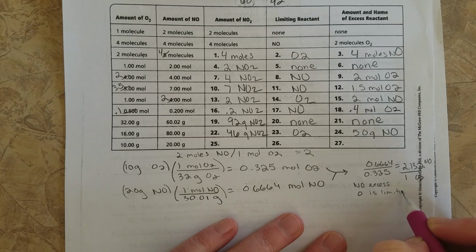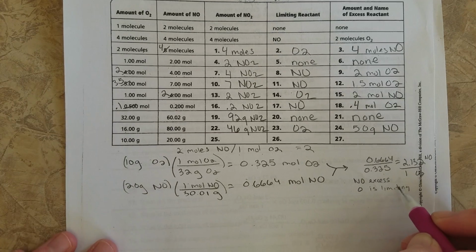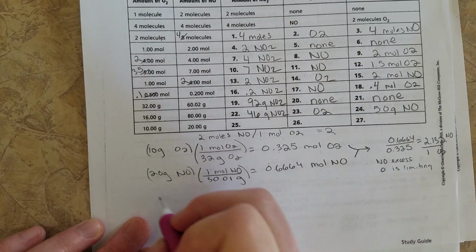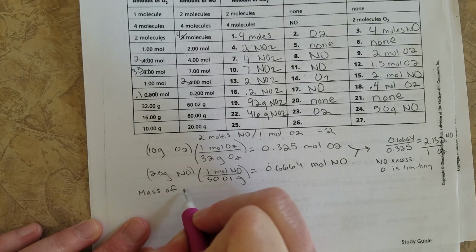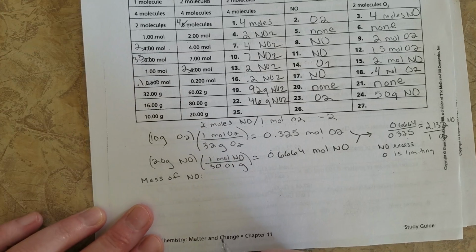So now that we know that our oxygen is limiting, we'll take that information and calculate the mass of the NO that we're actually using.